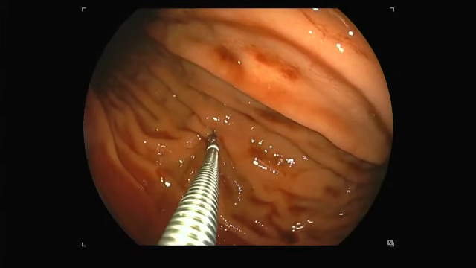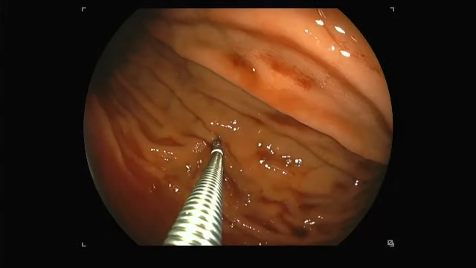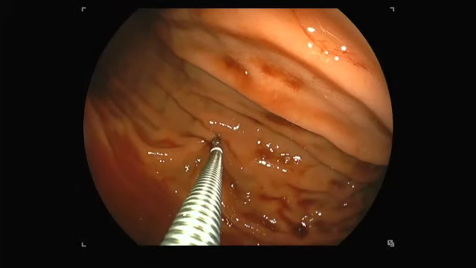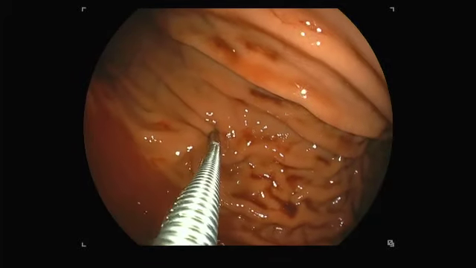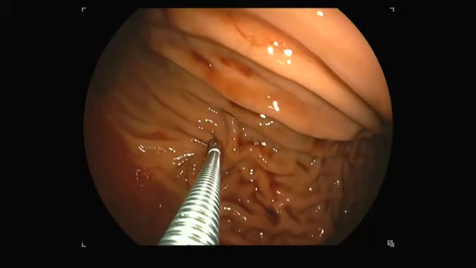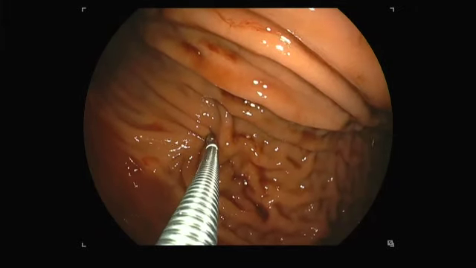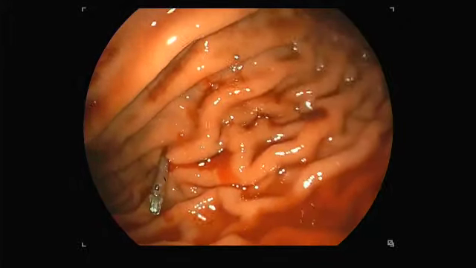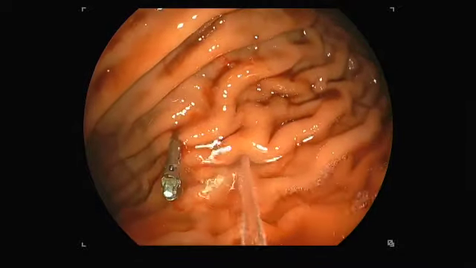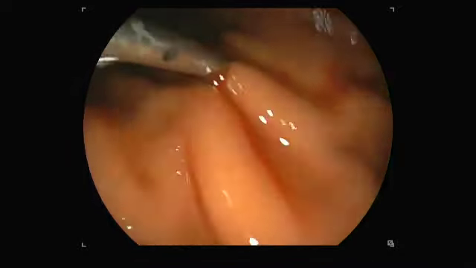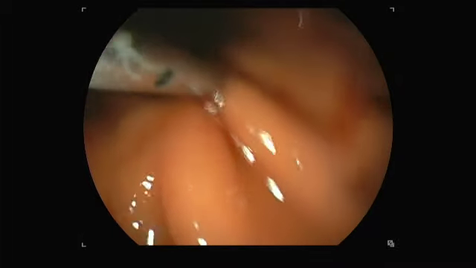One, epinephrine injection, but you will cause more damage with more punctures. Cautery is not an option either because of risk of delayed bleeding from the ulceration. So mechanical hemostasis is the way to go. You could also consider a spray, but it is going to be temporary. So we decided to apply a clip on that bleeding spot.